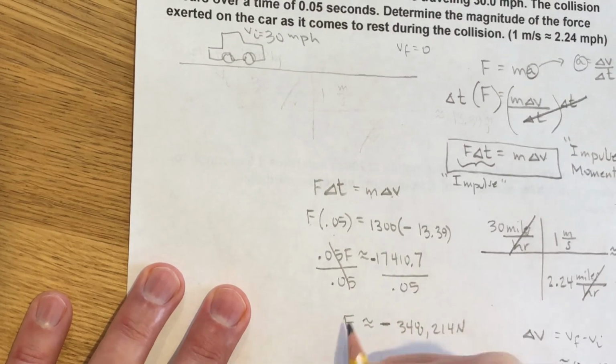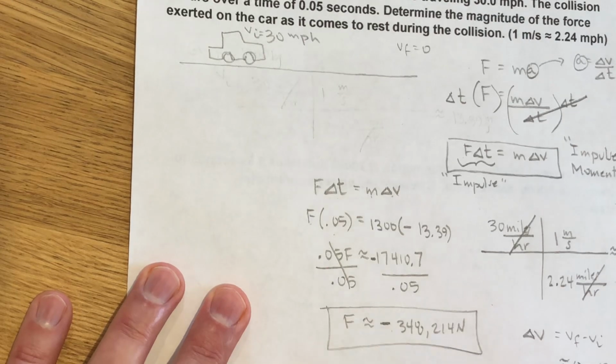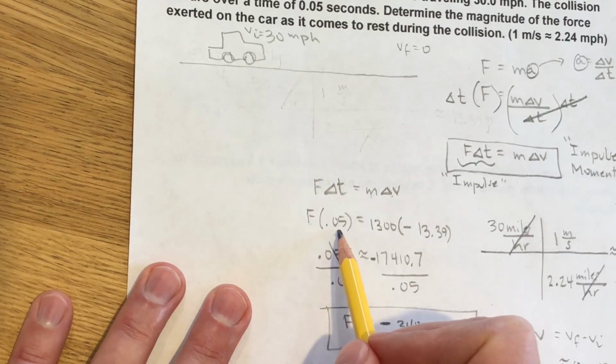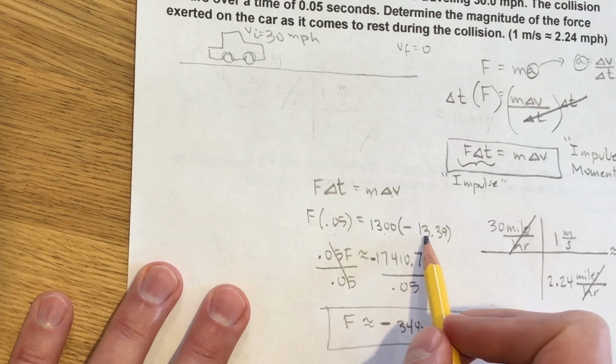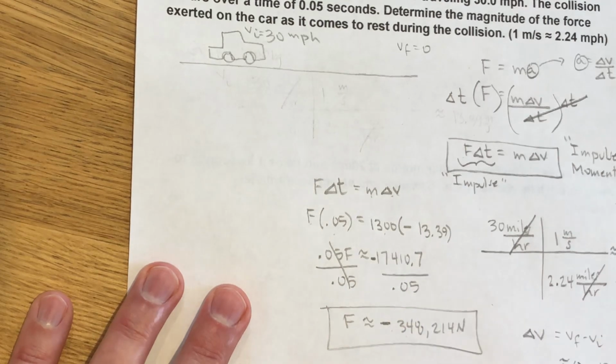newtons. Remember, force is a vector quantity, so the negative sign just shows direction. It's a force working against the motion of the car. So to tie it back to impulse momentum theorem, if you apply a force of about 348,000 newtons for 0.05 seconds, it'll make this 1,300 kilogram car slow down by about 13.39 meters per second.